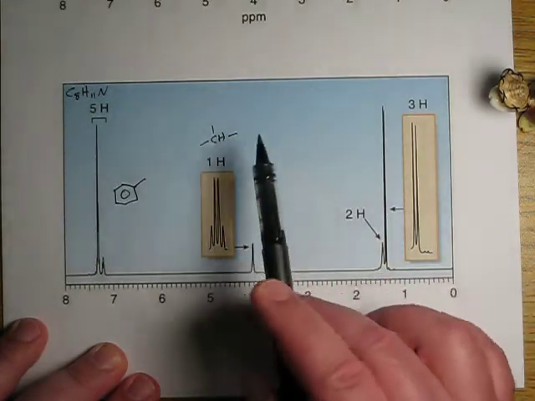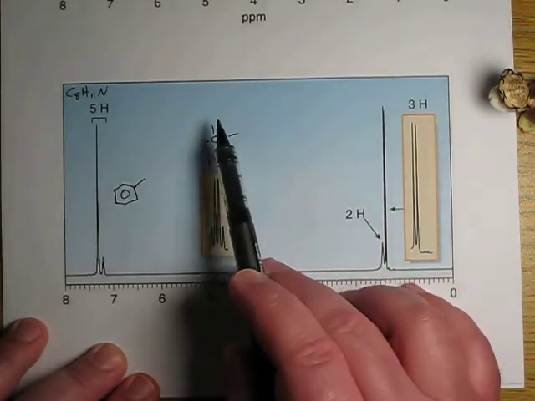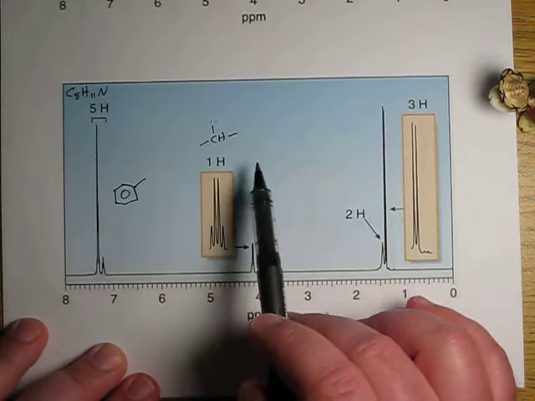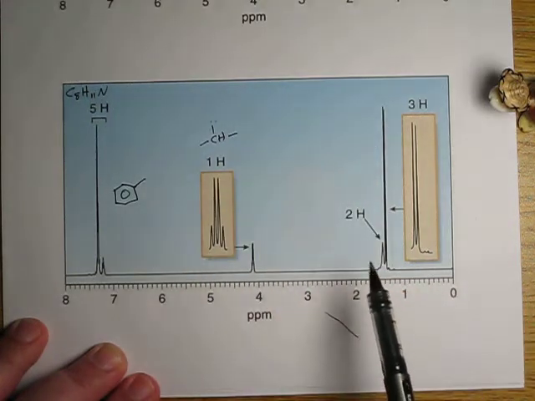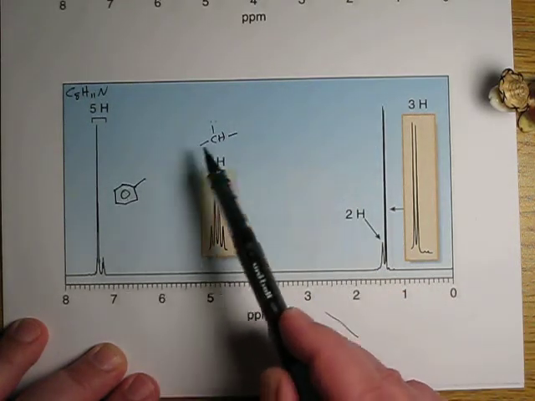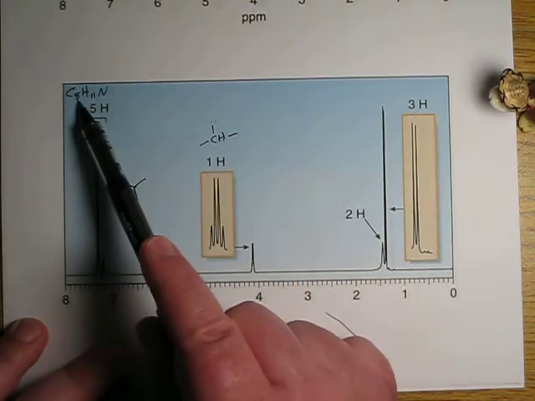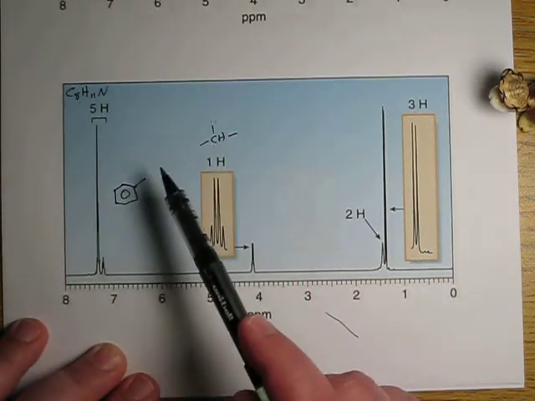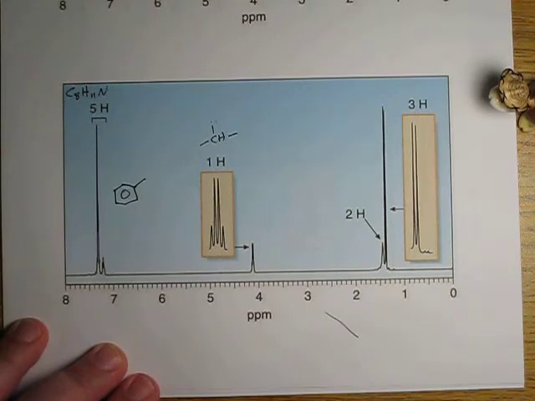And before you start thinking, well, could it be a CH3? Could it be a CH2 and a CH? All those are possibilities, but let's start adding up our carbons. 1, 2, 3, 4, 5, 6, 7. We only have 8 possible carbons. Here's 7 of them, so there's only 1 possible carbon left.